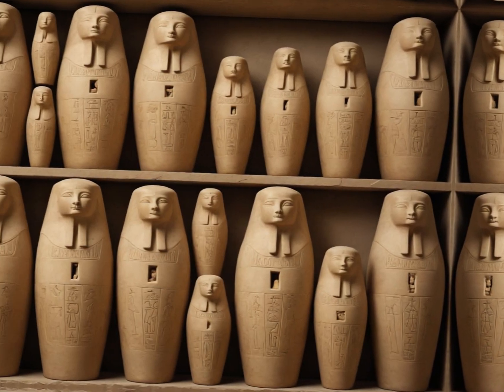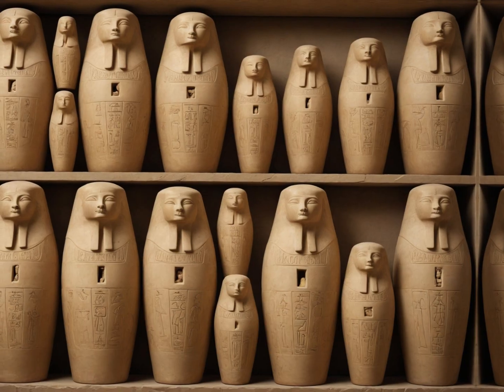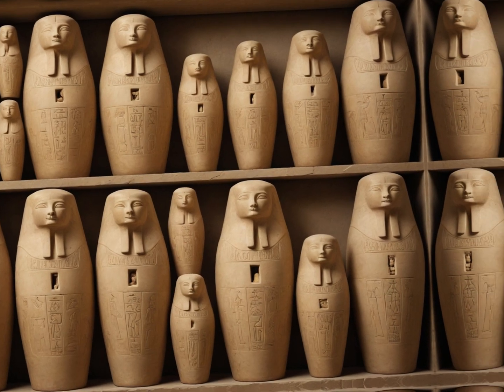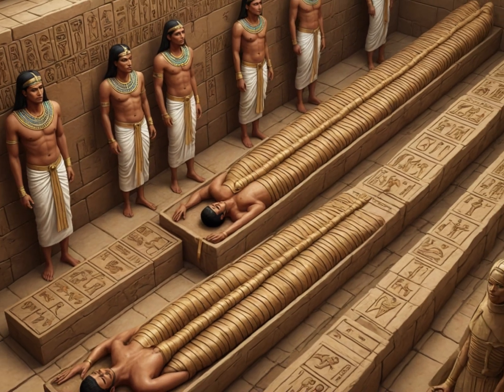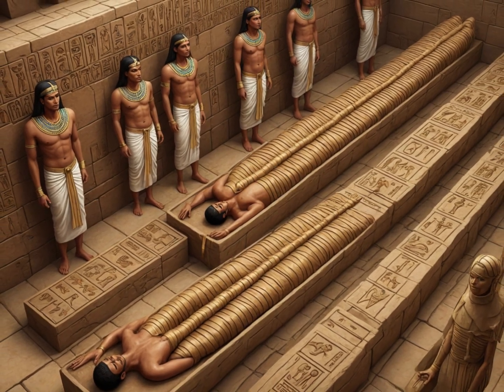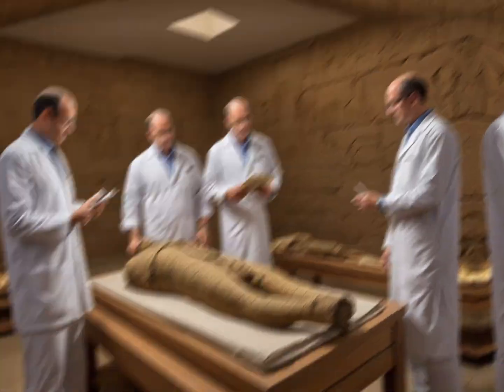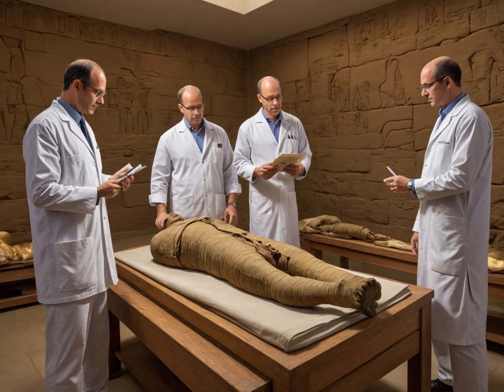In conclusion, the mummies of the ancient Egyptian pharaohs represent a fascinating intersection of science, religion, and culture. The practice of mummification was a complex and highly significant process that reflected the ancient Egyptians' beliefs about death and the afterlife. The study of these mummies continues to provide valuable insights into one of the most intriguing civilizations in human history.